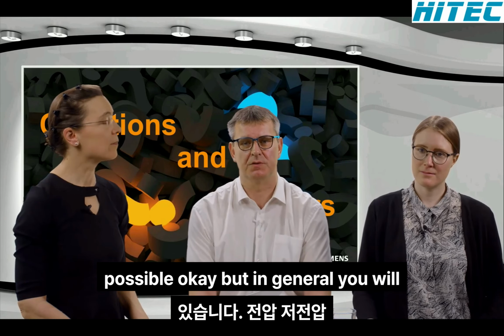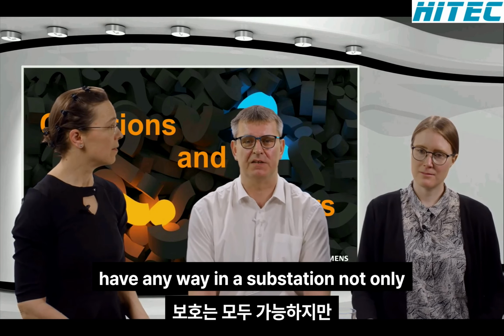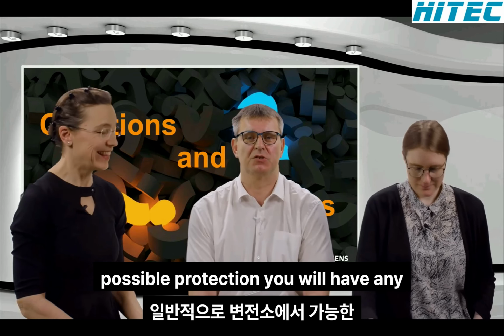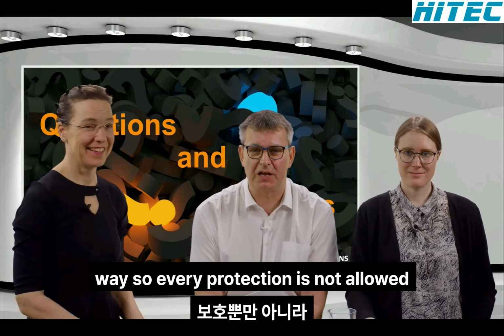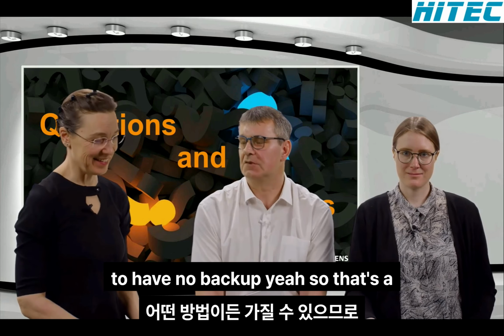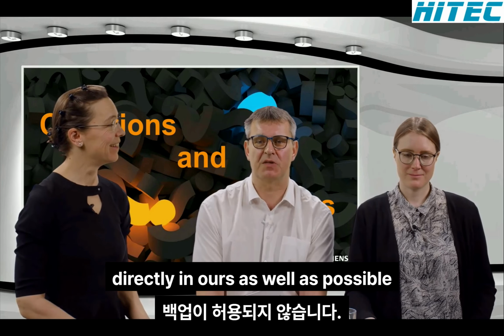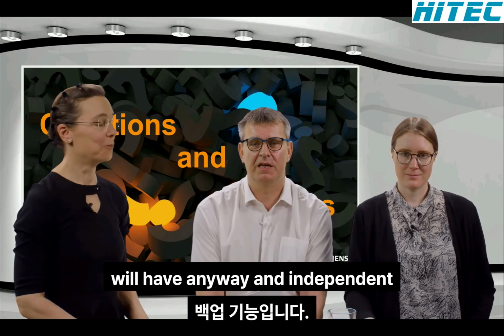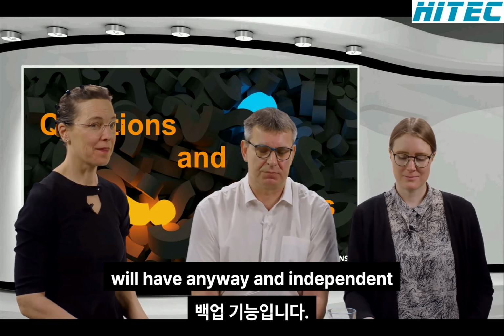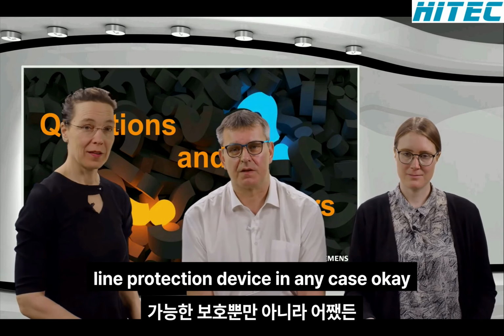That's all possible. But in general, you will have more than just busbar protection in a substation, and no protection is allowed to have no backup. So that's the backup functionality we have available directly in our centralized busbar protection. But in any case, you will have an independent line protection device anyway. Okay. Thank you.